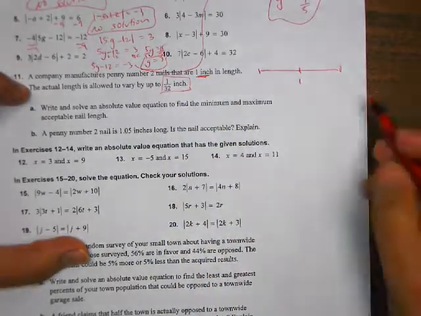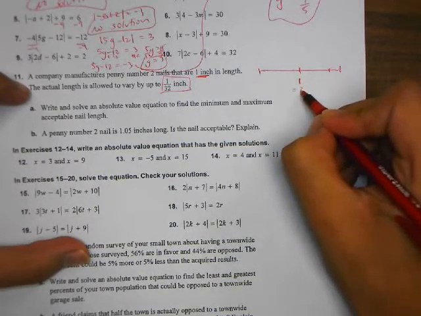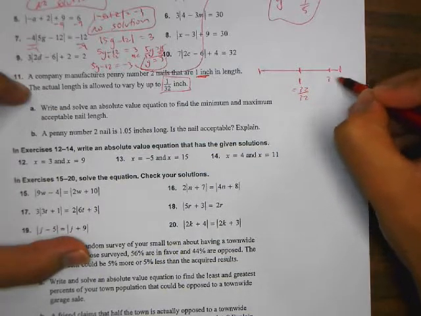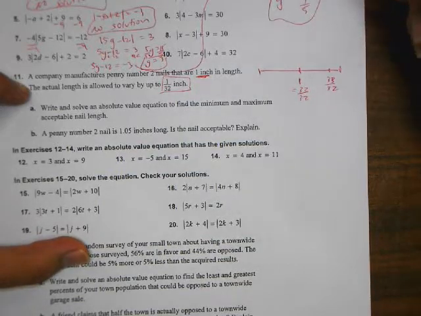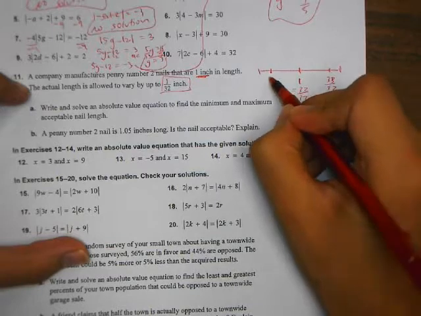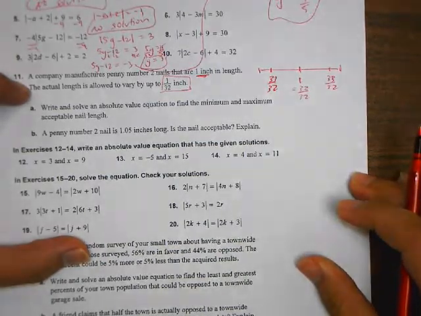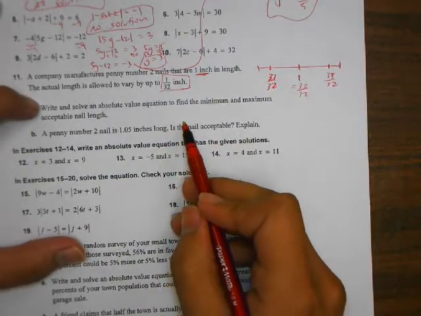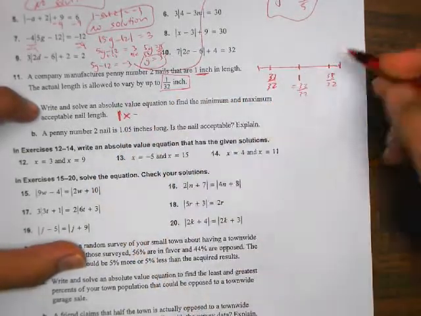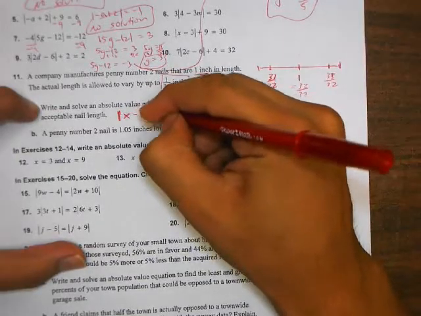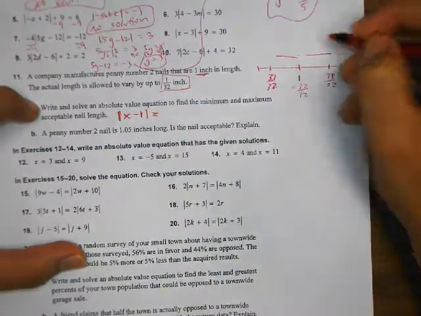So if we go out 1 and 1 over 32, 1 plus 1 over 32, 1 is the same thing as 32 over 32. If we add that, it would be 33 over 32. Now if we go the other direction, we have to take away that much. So that would be 31 over 32. So here, whenever you go and write your absolute value equation, it's the x minus whatever's in the middle. You close it off, equals the distance that you go out, which in this case was 1 over 32.